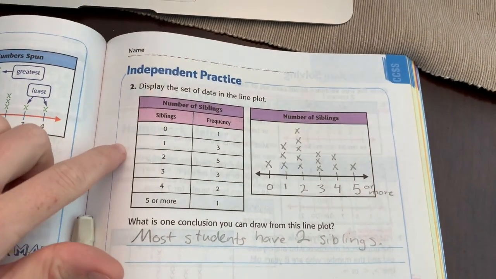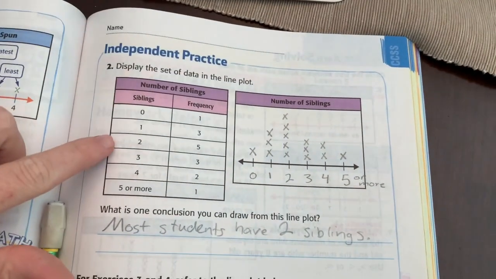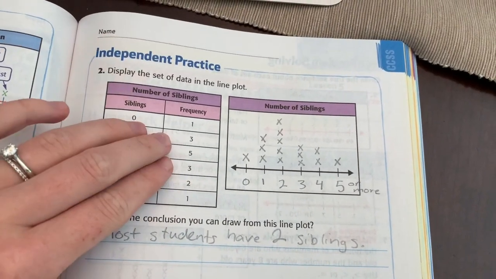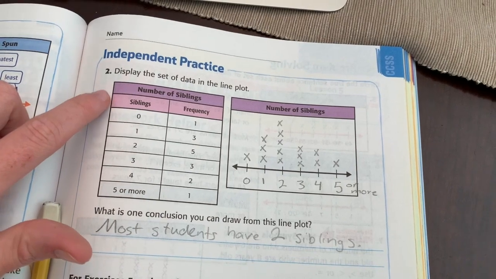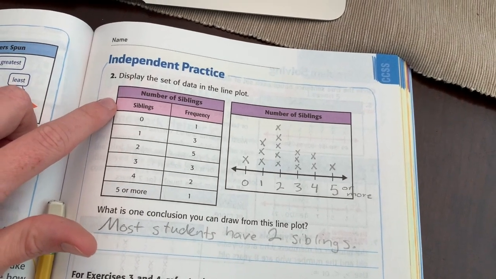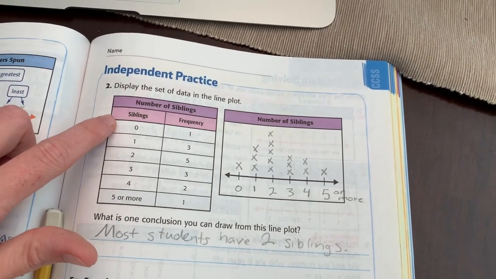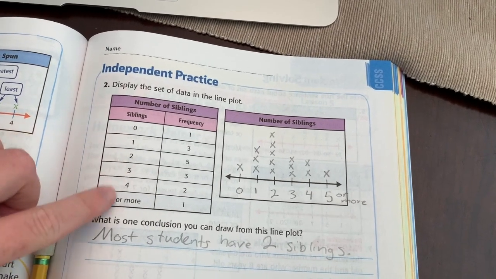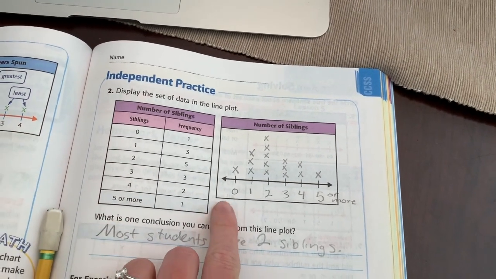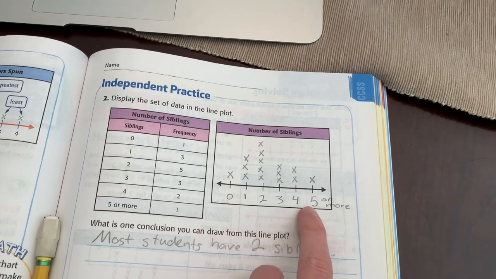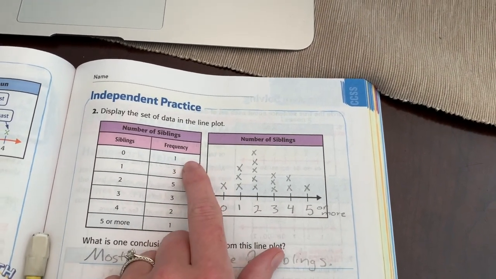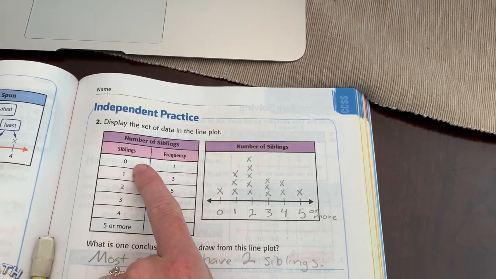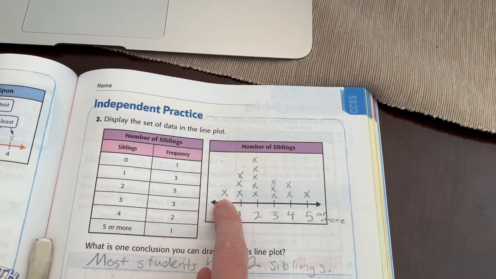Number 2 asked you to display the set of data in a line plot. So we're going to make a line plot out of this data. We're graphing the number of siblings that people in their class had. So there could be 0, 1, 2, 3, 4, or 5 or more siblings, which is what you should have put down here along the bottom of the line plot. And then for the frequency, somebody has 0 siblings, 1 person.